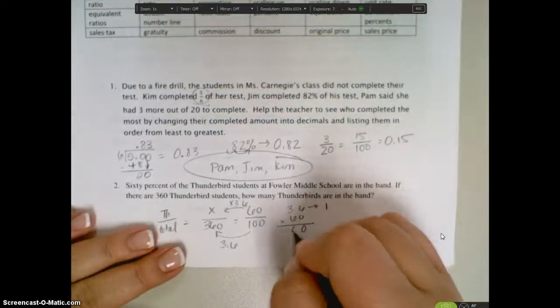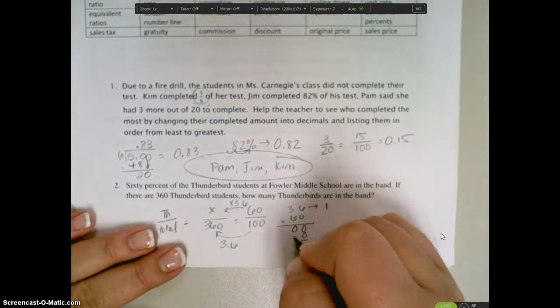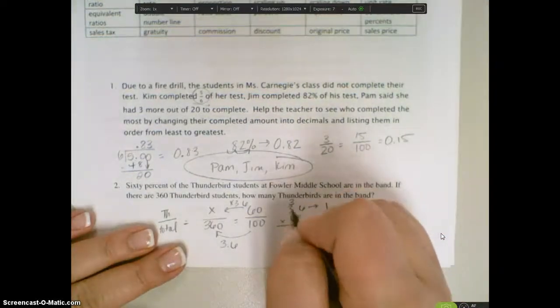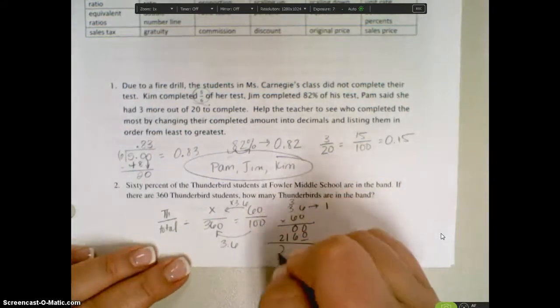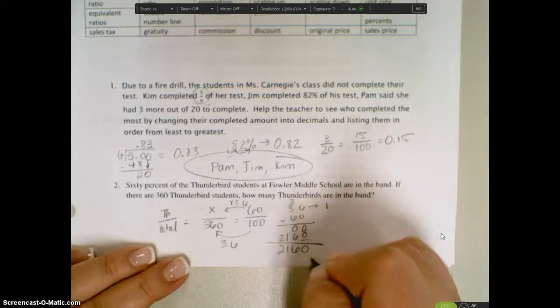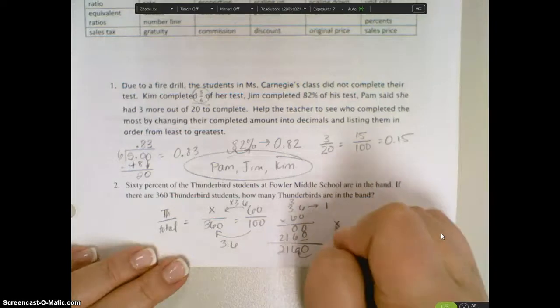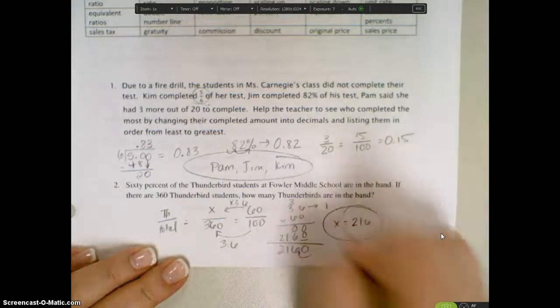6 times 0 is 0, 0. Skip your place value. 6 times 6 is 36. 3 times 6 is 18, plus another 3 is 21, 2160, 1 decimal place, so my answer would be 216. If I can turn the page.